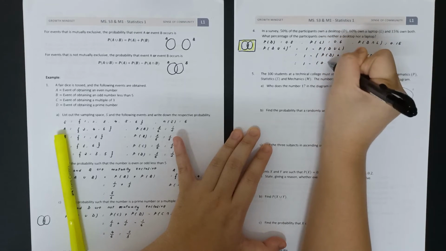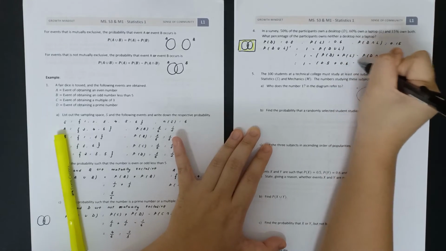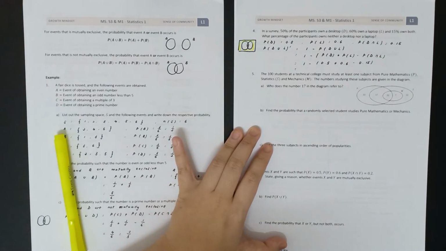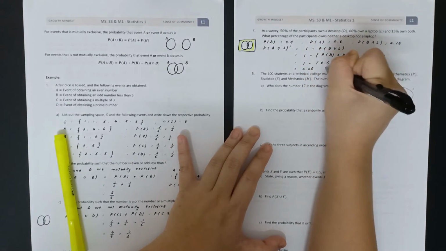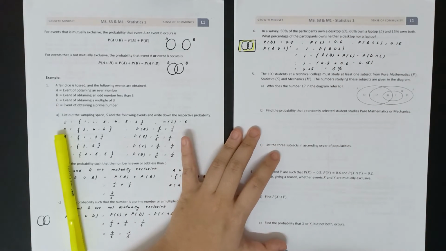0.5, P(L) 0.6, and then minus what is in common, 0.15. Okay, so when you get the answer, you get 1.1 minus 0.15, and after that you get the answer 0.95, and 1 minus 0.95 you get 0.05. So how many percent is basically 5%. Okay, I hope that you can understand it.